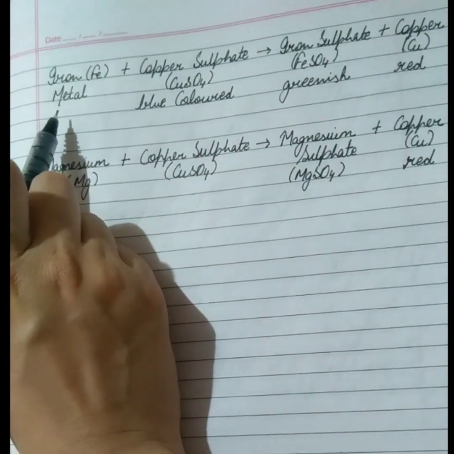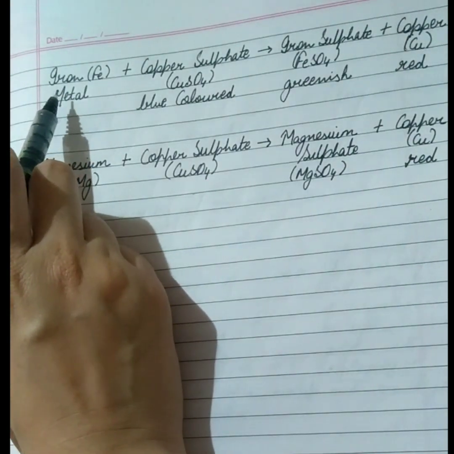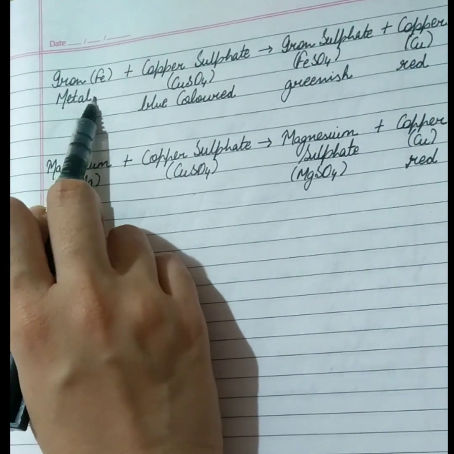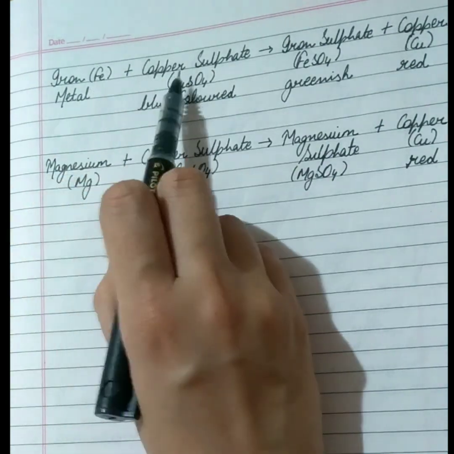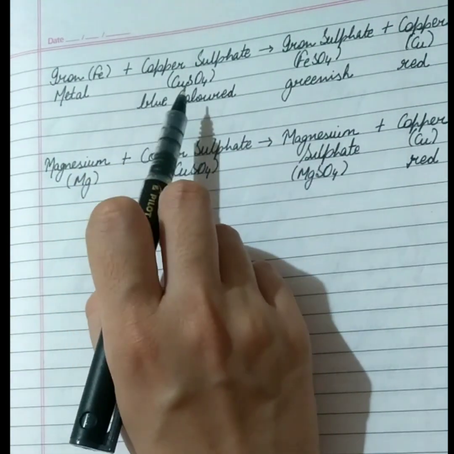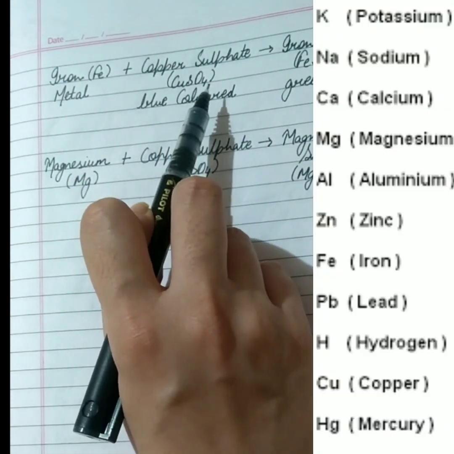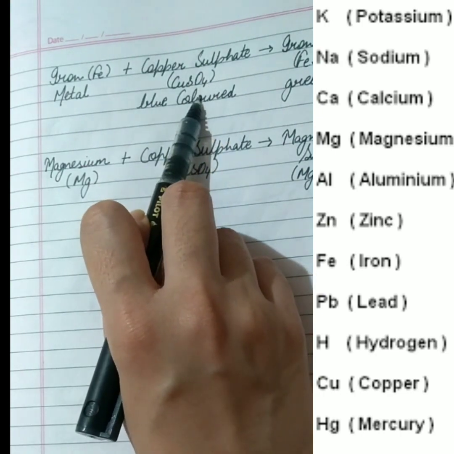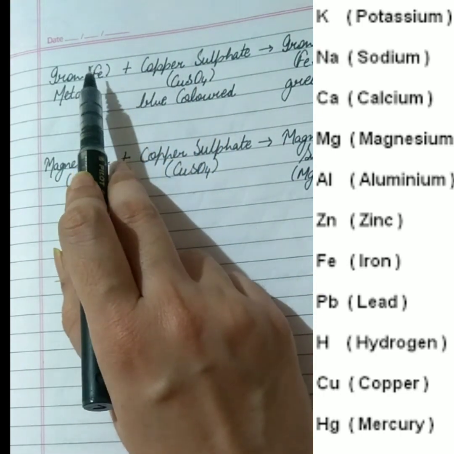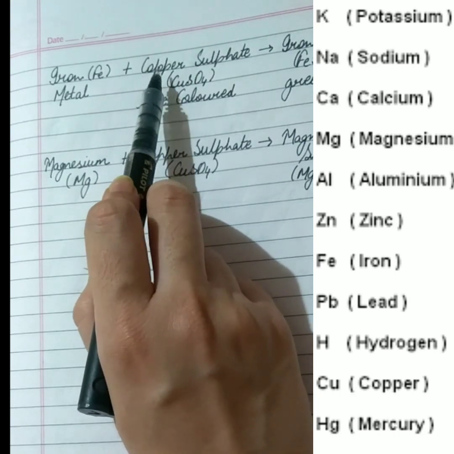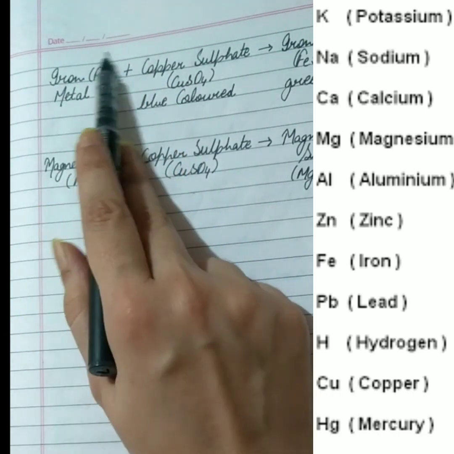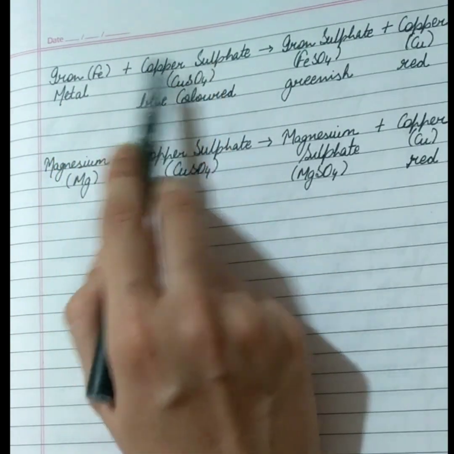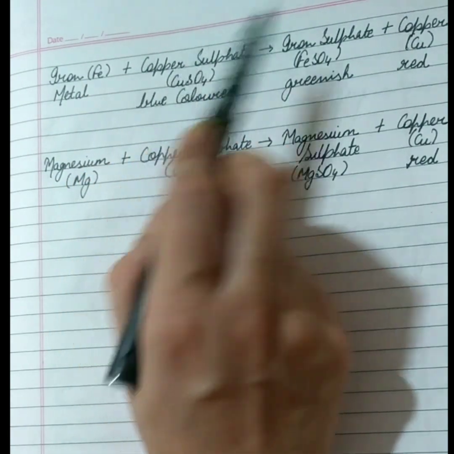The second example of displacement reaction is when an iron metal is placed in the copper sulfate solution, that is the blue colored solution. So in the reactivity series, again we can see which is more reactive, iron or copper. We get to know that iron is more reactive, so we make the equation as iron sulfate plus copper.